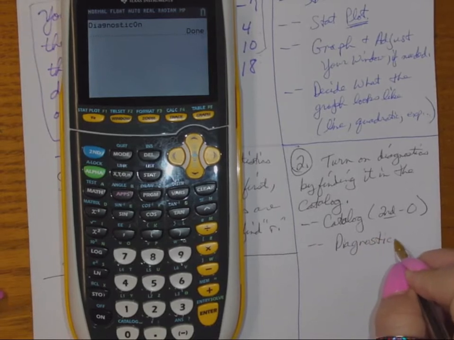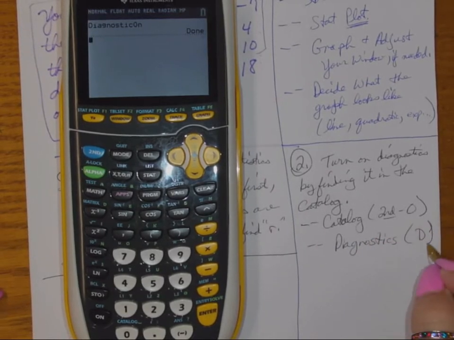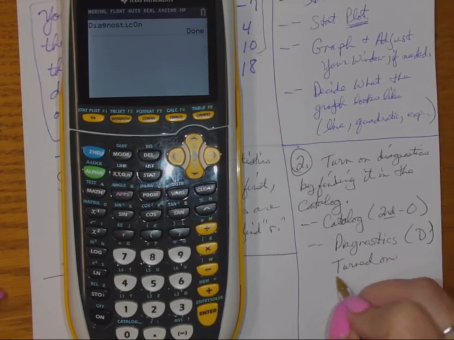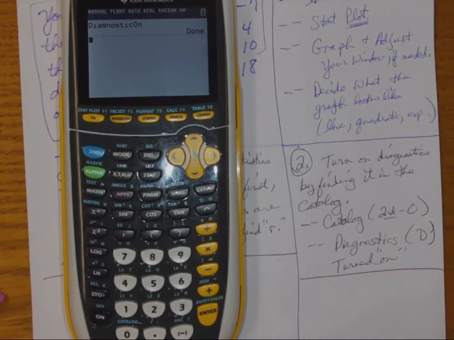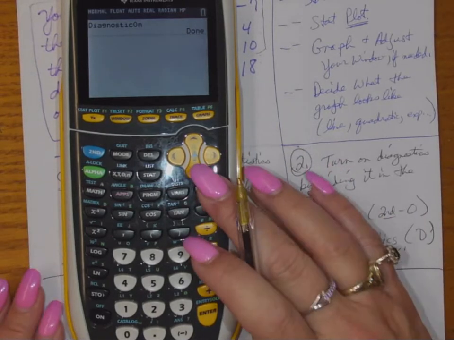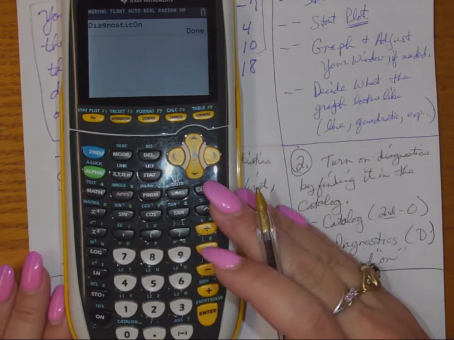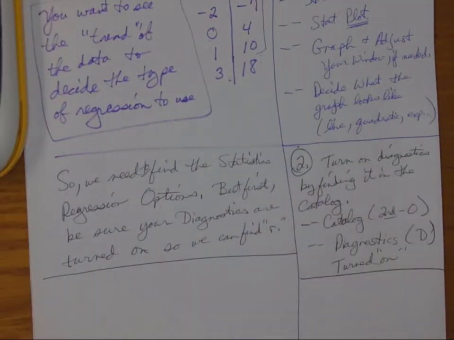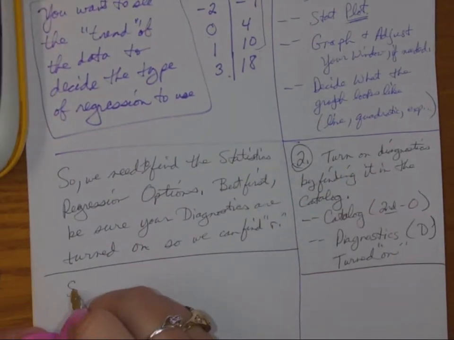Diagnostics. Okay, so for me, I was looking for D and turned on. And again, I'm not going to have to do this again. I just have to turn them on once. And now that they're on, yay. Okay. Now for the statistics regressions options.